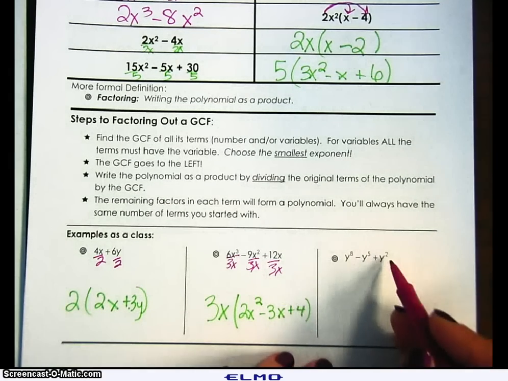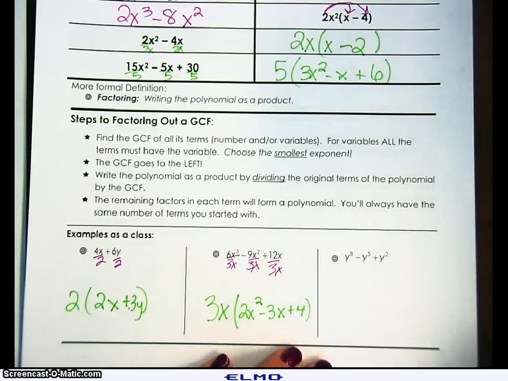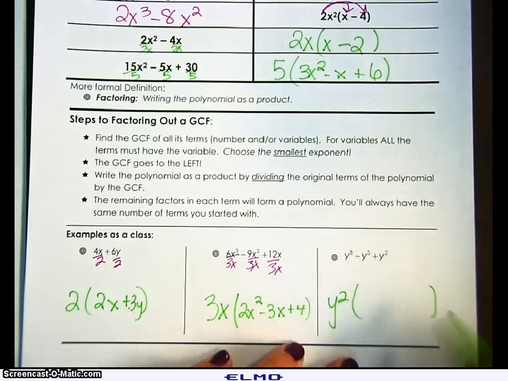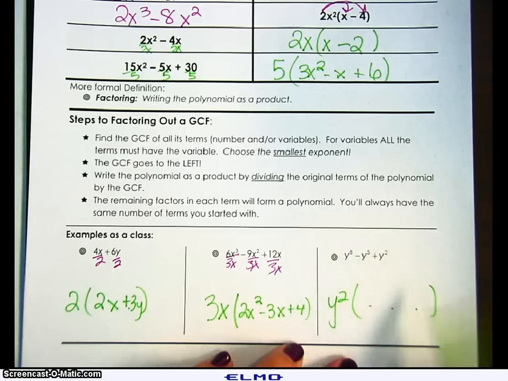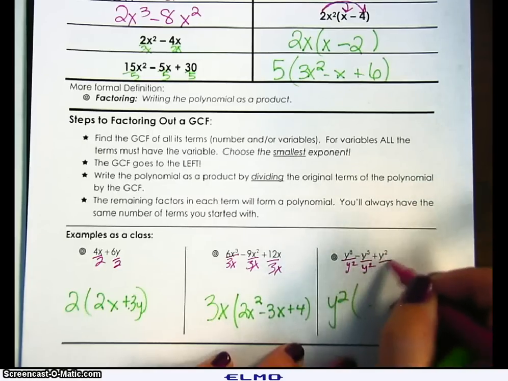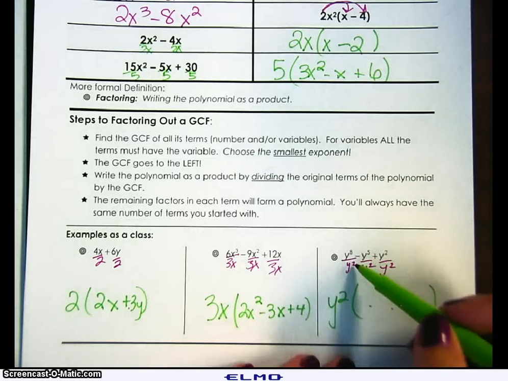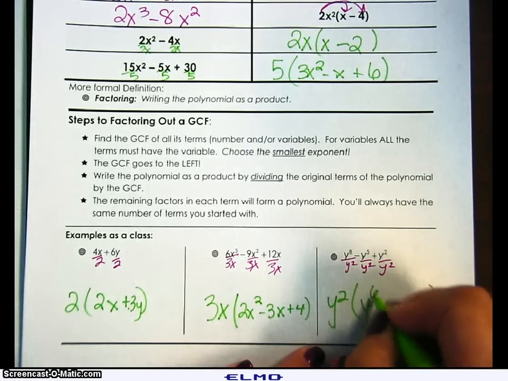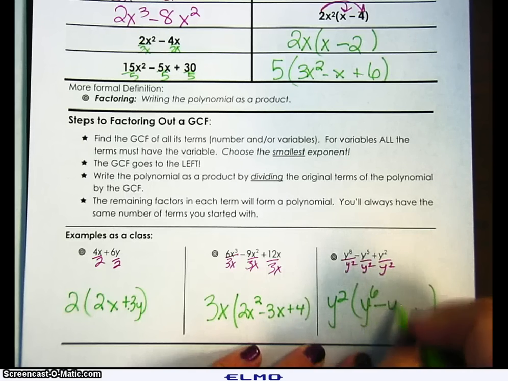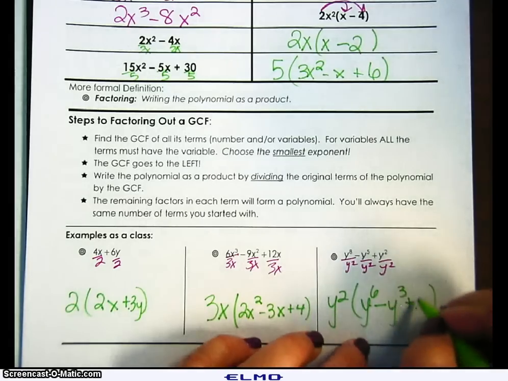This one is only variables. They all have a y, and you choose the smallest exponent. We have 3 terms to begin with, so we'll still have 3 terms. Divide each of them by the y squared. And when dividing, we're going to subtract. So 8 take away 2, that will leave us with y to the 6. 5 take away 2, that leaves us with y cubed. y squared minus y squared means there are 0 y squares. But what do you get when you divide a number by itself? You always get 1.